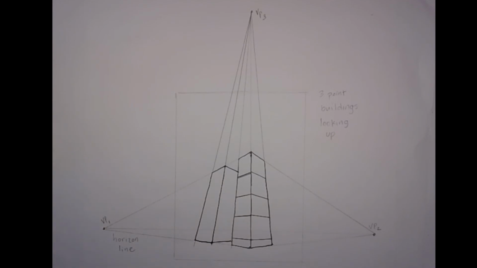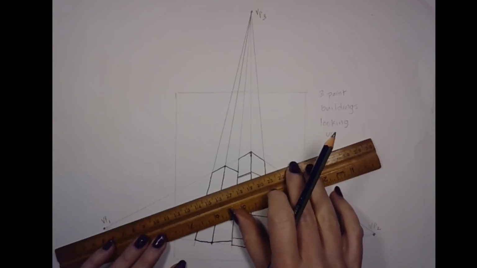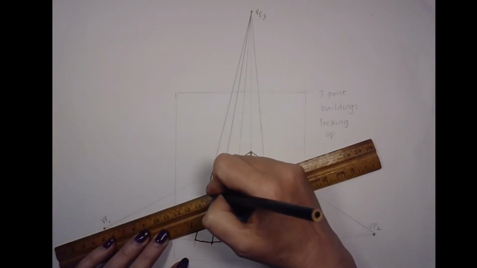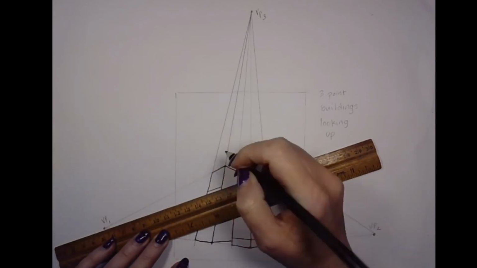Then I'm going to make a few lines on this side, going to vanishing point 1.